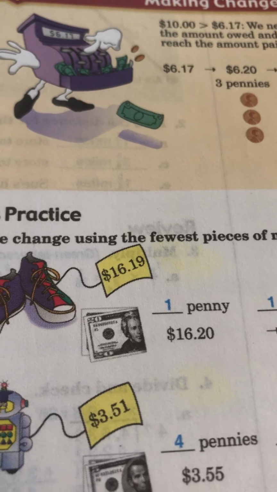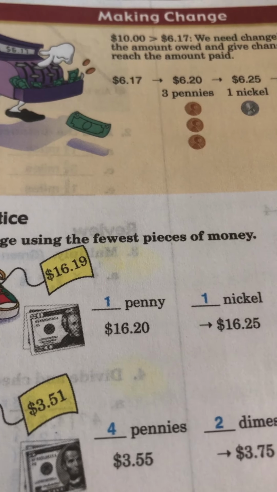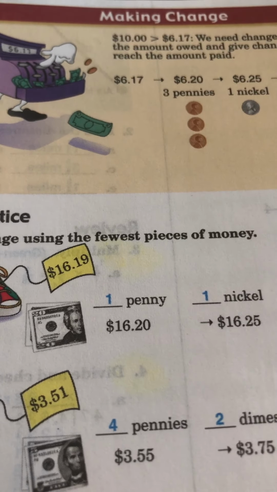So 1 penny gets you to $16.20. 1 nickel gets you to $16.25. 3 quarters gets you to $17. $3 gets you to 20. So let's see if I was correct. $3 plus 3 quarters is $3.75. Plus a nickel is $3.80. Plus a penny is $3.81. Do you see? Okay. All right, let's go down to the last one.